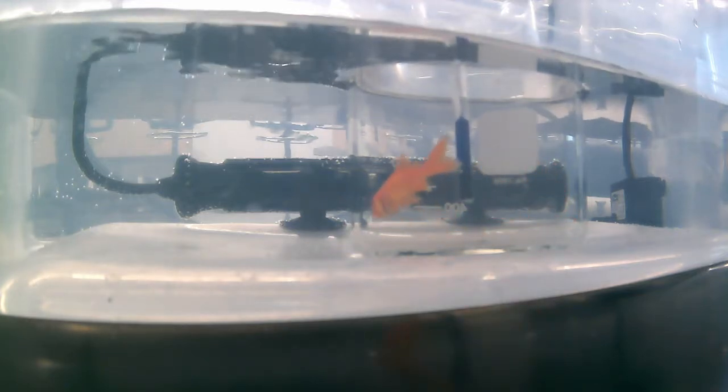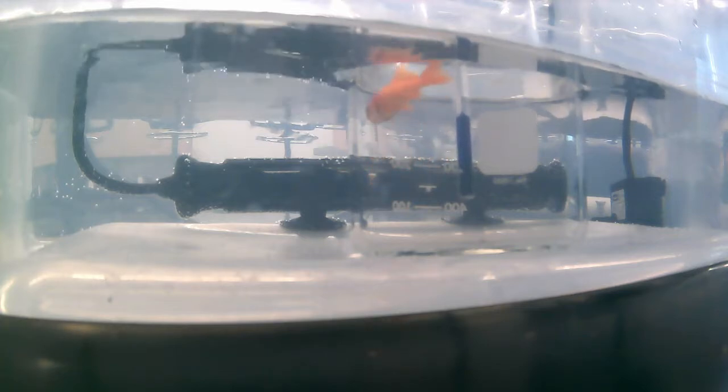Okay, and the last fish is getting into that same stage where it's ineffectual movement. Even the opercular movements are limited. So we're going to call that temperature the CT max for this particular fish: 36.9.